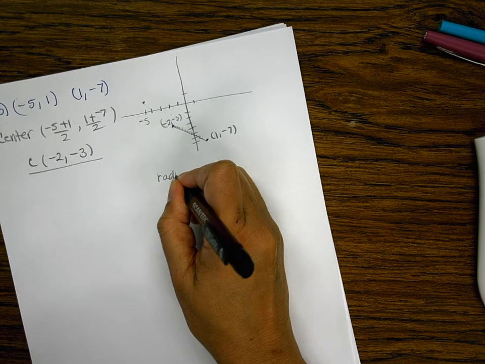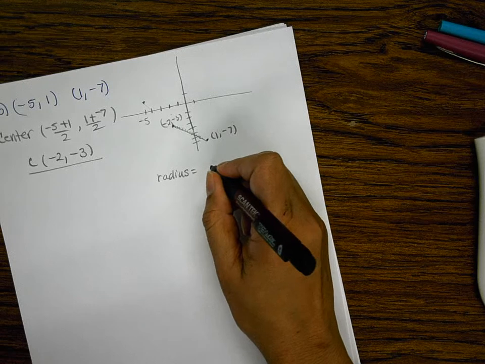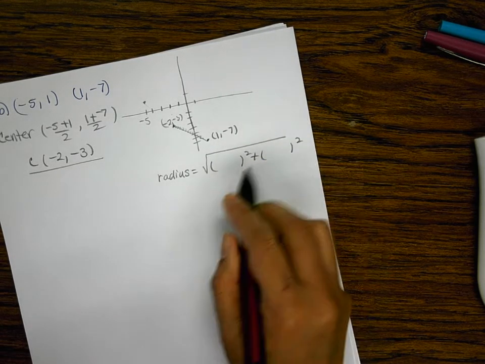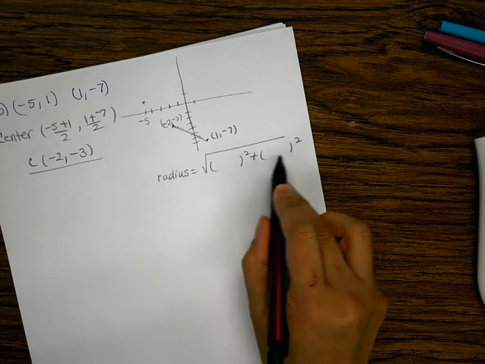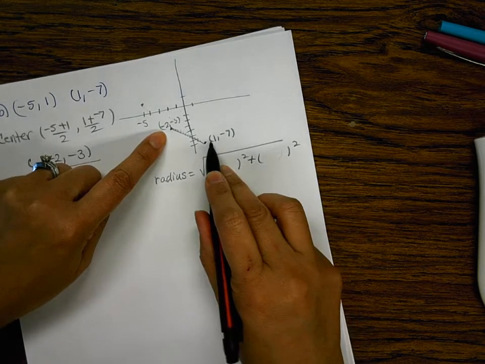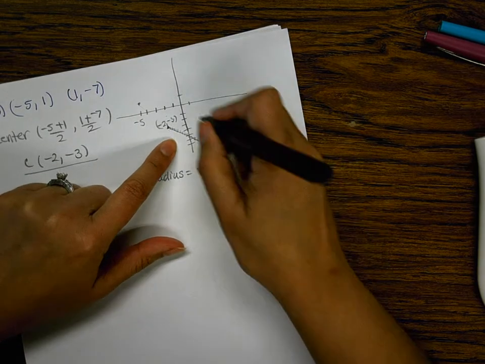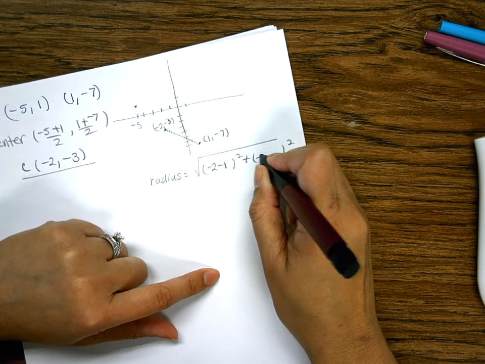So the radius equals the distance formula, which is the square root of quantity squared plus quantity squared. Subtract the x's in here, subtract the y's in here. So -2 minus 1. And y minus y would be -3 minus -7.